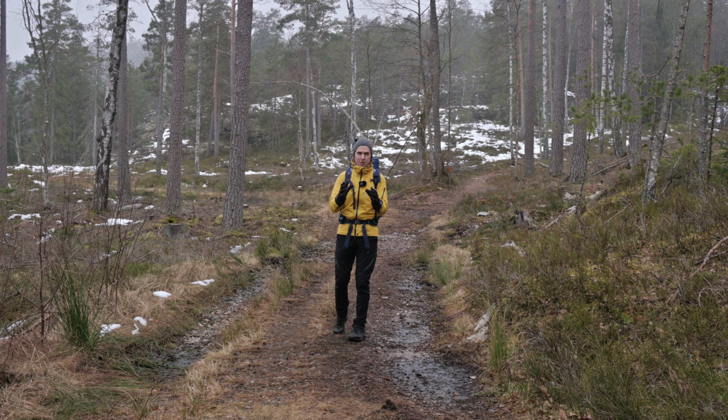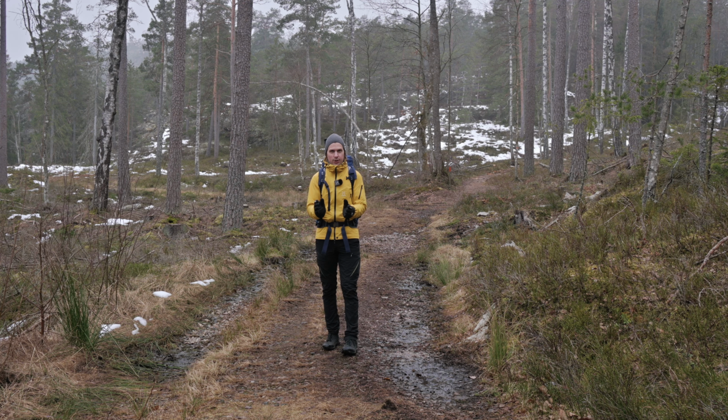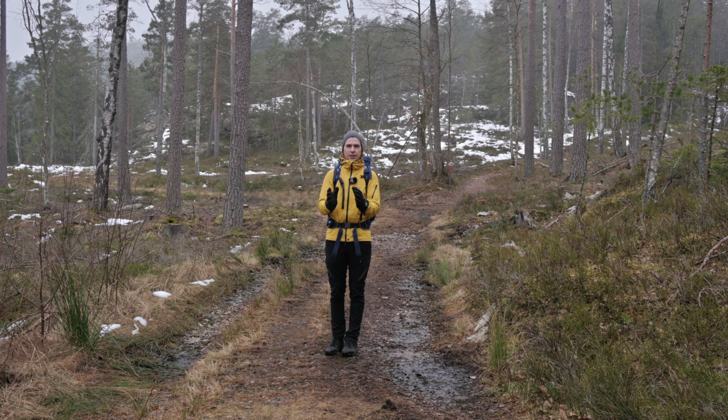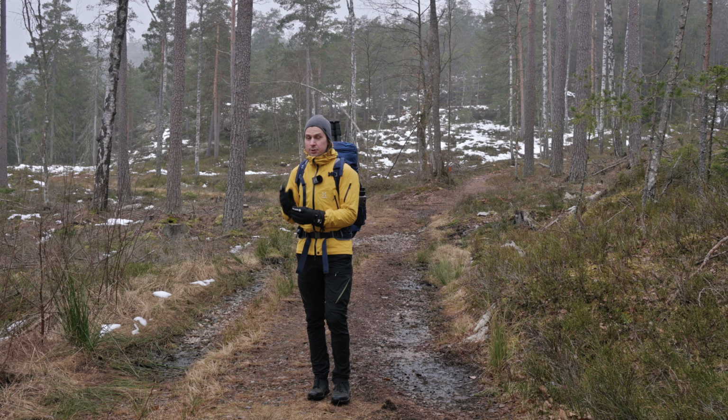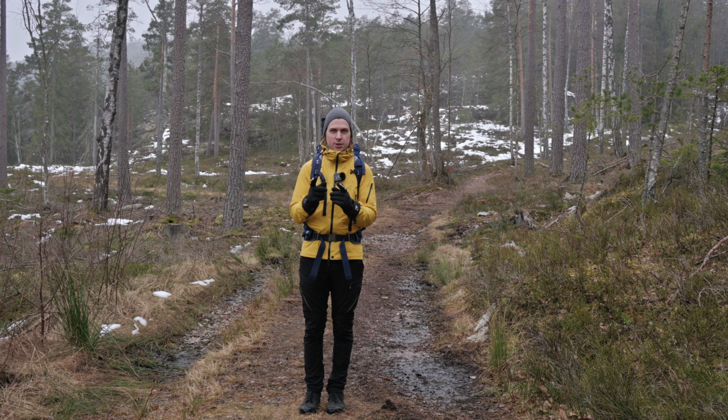But what I was able to find instead was just so amazing and such a rare treat to find something like that here in Dalsland. So I'm really happy about that. I think I grabbed some really interesting compositions as well.